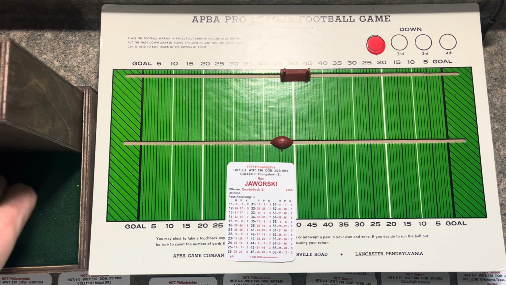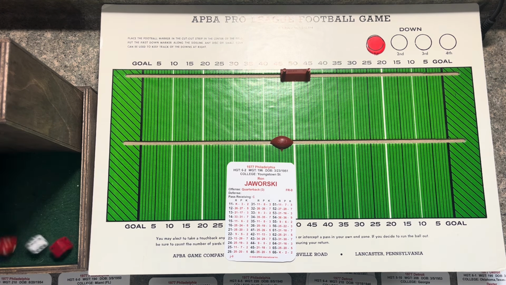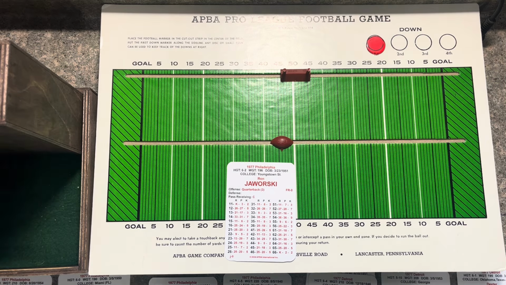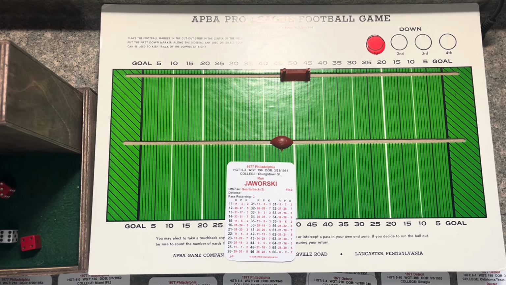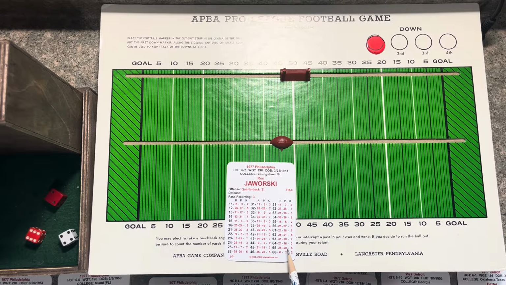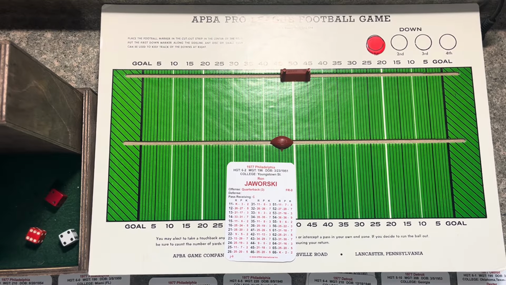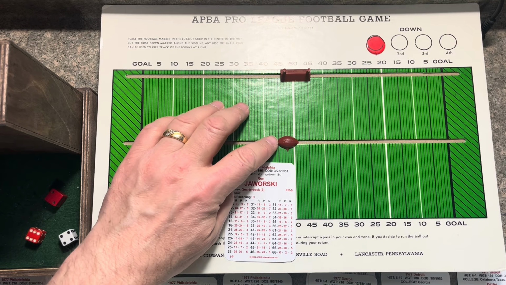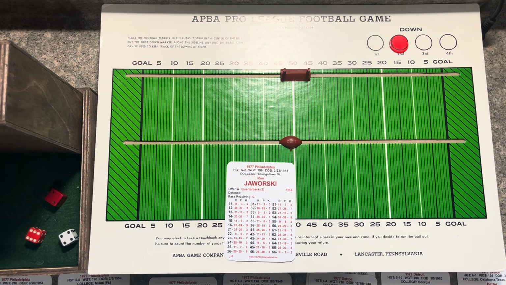All right, and 1st and 10. A 2 is a pass. We're going to do a short pass. And 10, who's that going to be intended for? 23 for Carmichael. Defense is neutral. Jaworski drops back. 64 is a 16. And that will be a gain of 3. 2nd and 7.